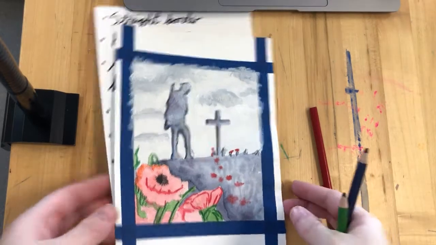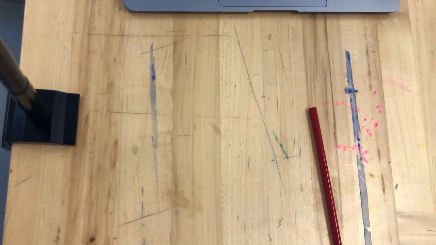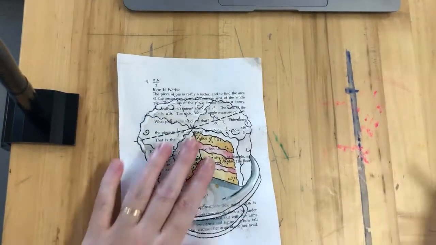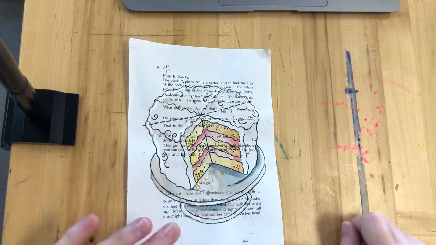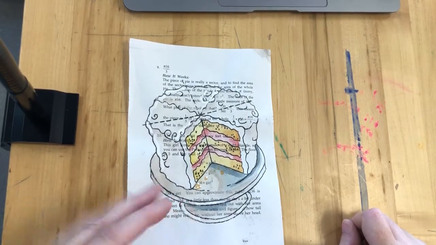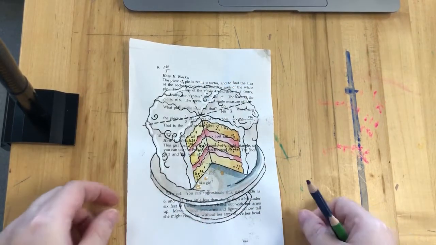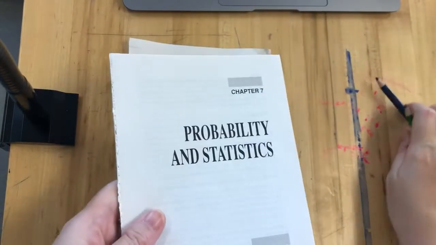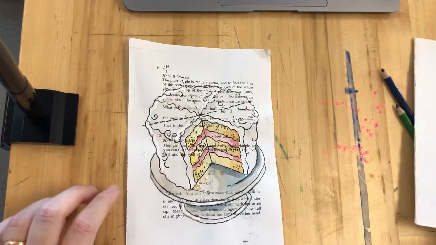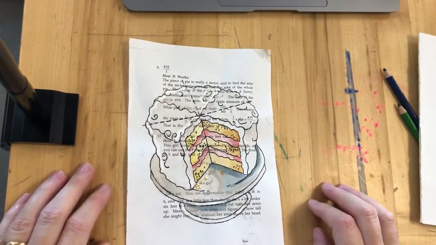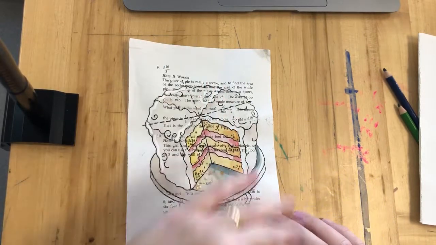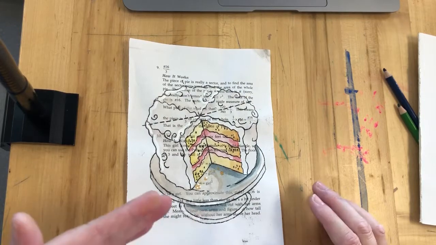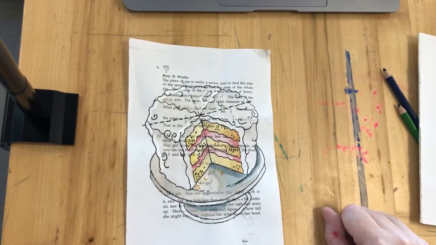Now, I'm going to show you the next technique that we're going to work on, and it's using textbooks that were due to be recycled, repurposing them for some artwork. So this, for example, is from an old maths book, so probability and statistics. It wasn't used anymore, so what I've used it for now is to represent fractions in a kind of cartoony, artistic way. So this is a visual representation of fractions on maths textbook paper.